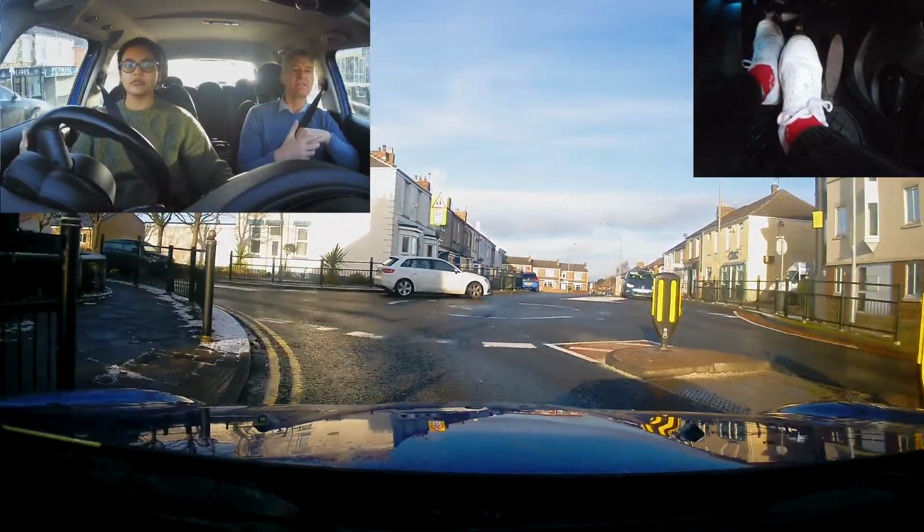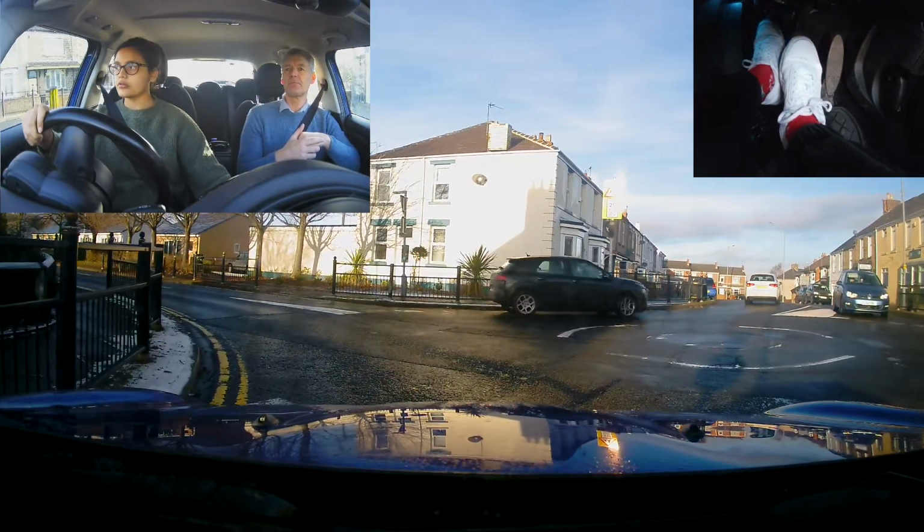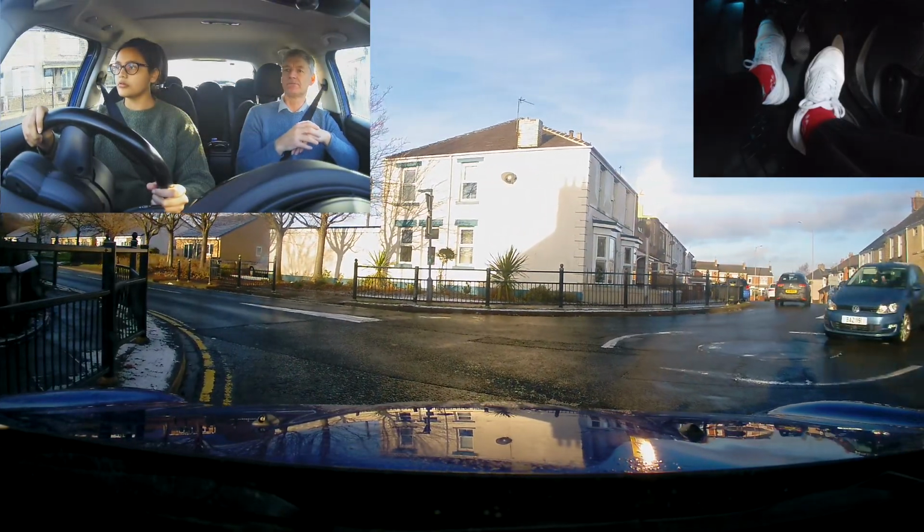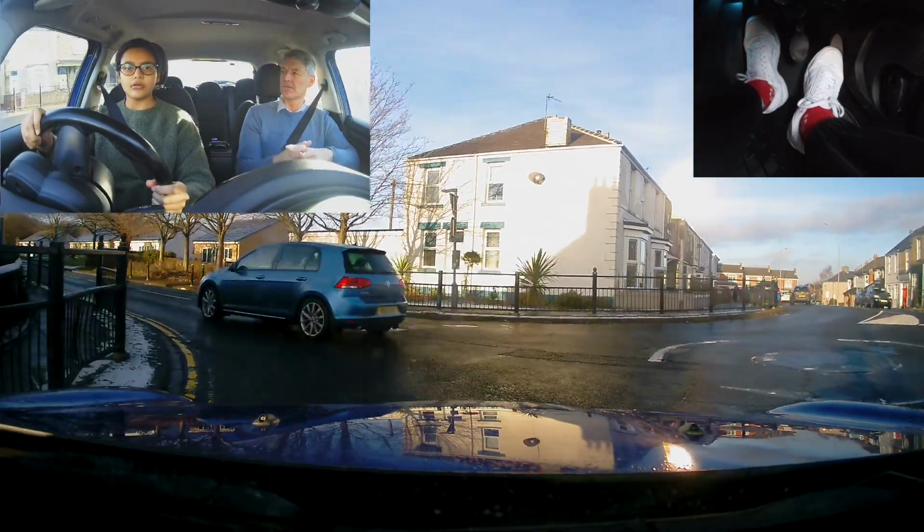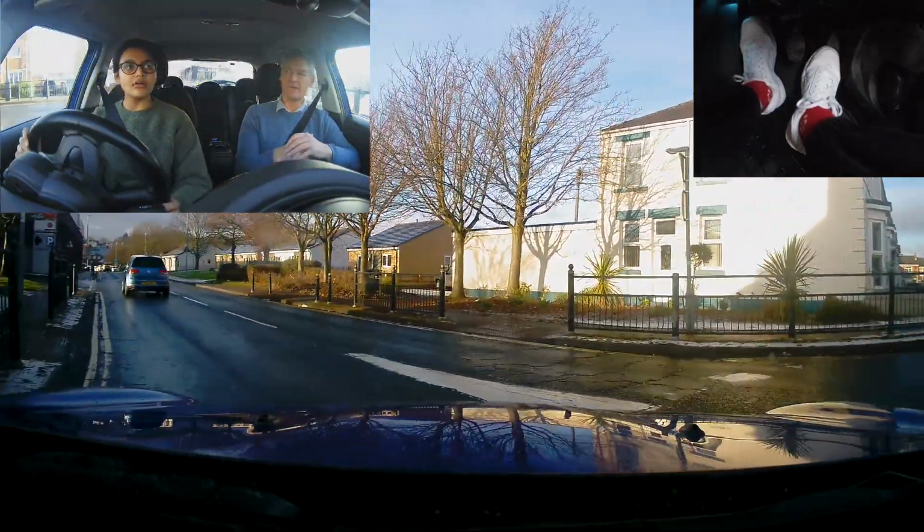Stay round into first. So we give way to that one, don't we? Yeah. There you go. Lovely. Really good technique. You agree?